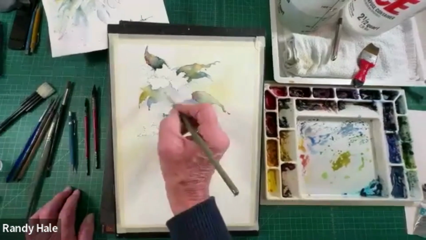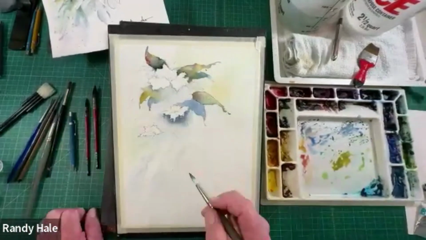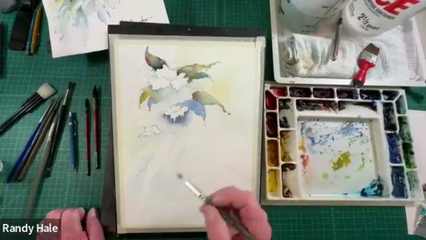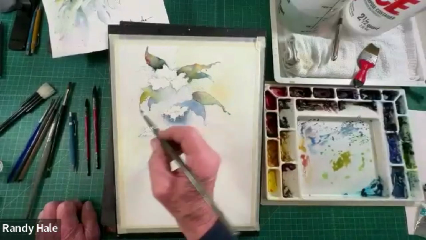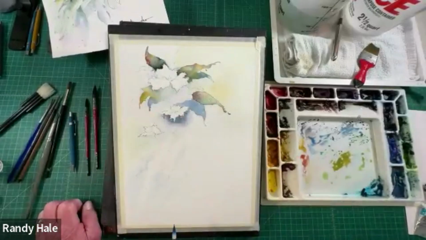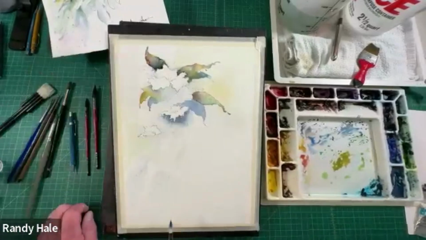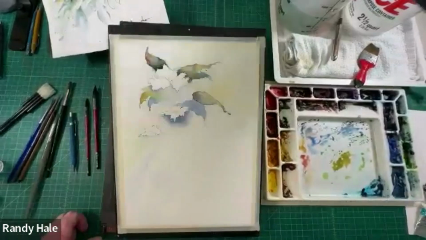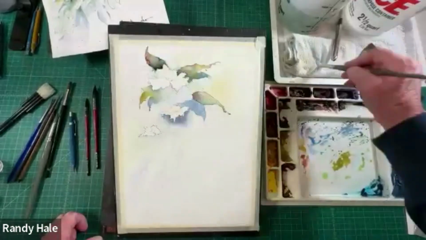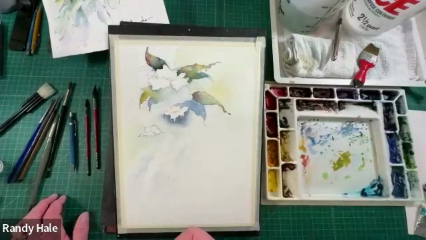We're going to end up doing the same thing up here, but I got to make sure that's dry. It's still wet. So this takes a lot of patience to be able to do this and to not jump into an area that's too wet. Sometimes you get really strange effects, and a lot of times you just have to let the water paint the painting for you. That's the beauty of watercolor, is being free to let the water paint the painting.